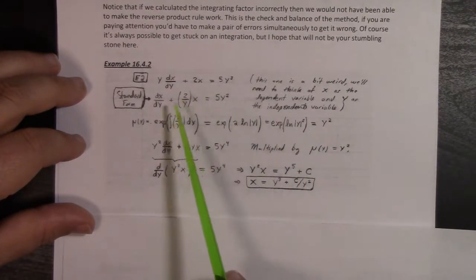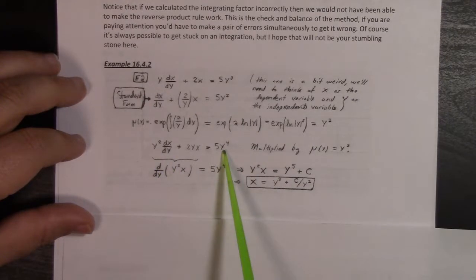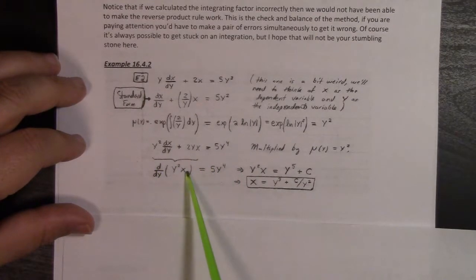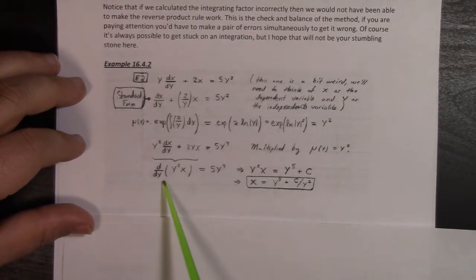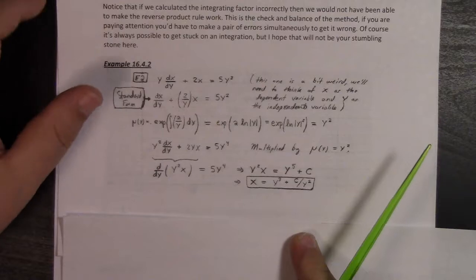And so I multiply the differential equation in standard form by the integrating factor. It gives me this. Reverse product rule gives me that. And so I integrate both sides with respect to y, and I get that. There you go.